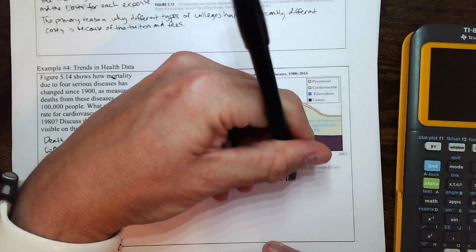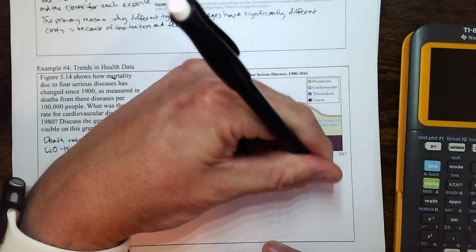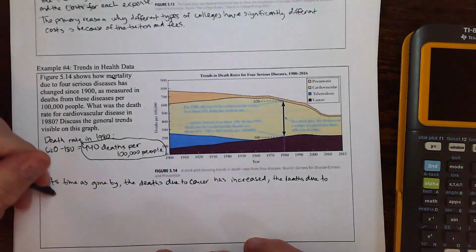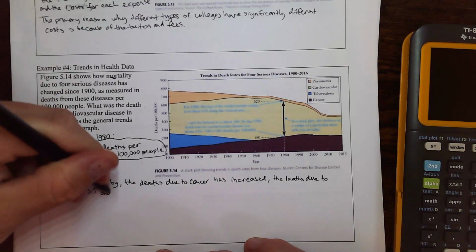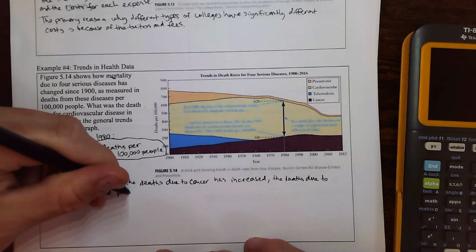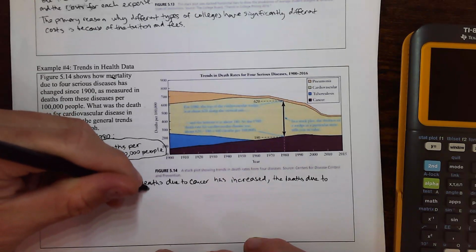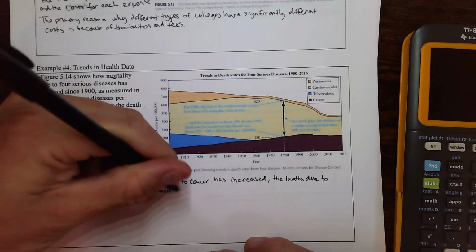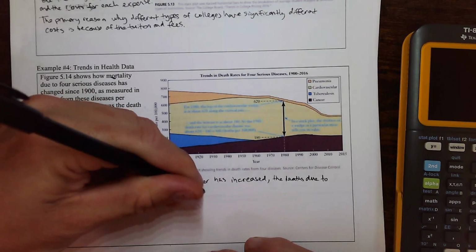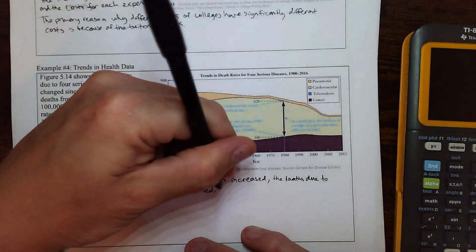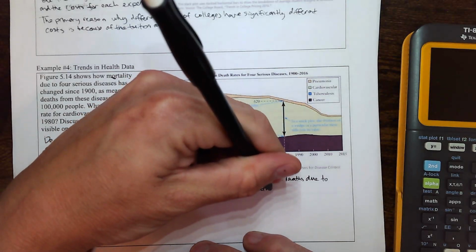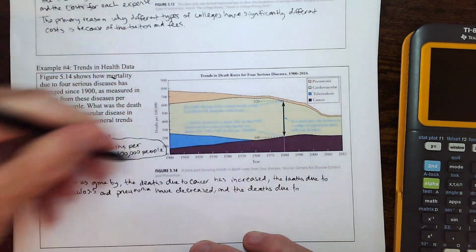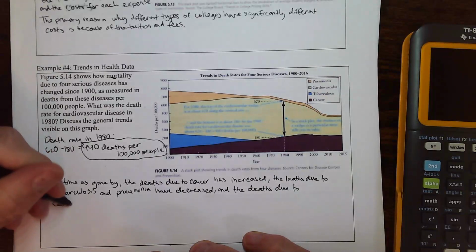The deaths due to tuberculosis, better be careful how I spell that, and pneumonia have decreased, and the deaths due to cardiovascular, so that one's kind of fluctuated.